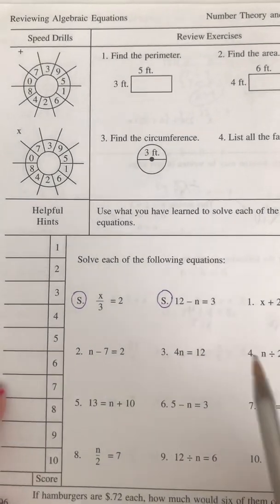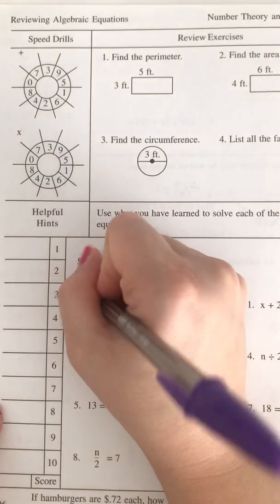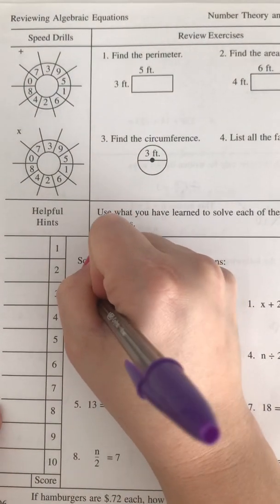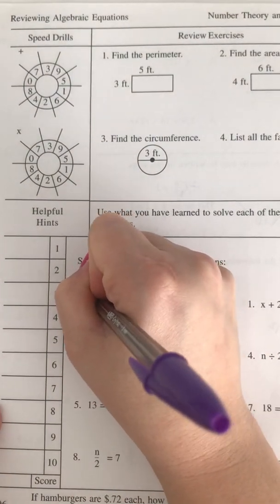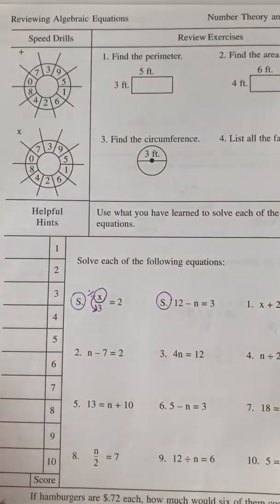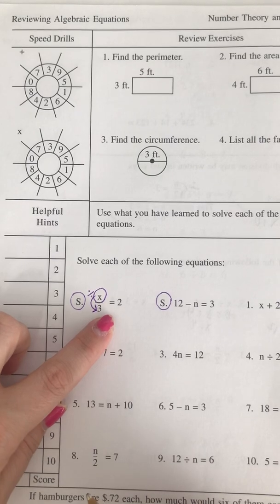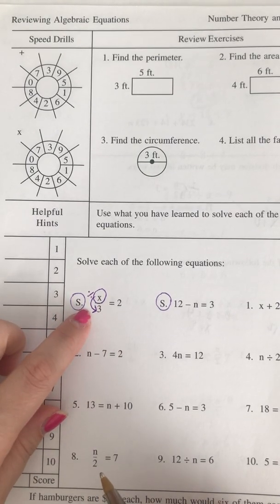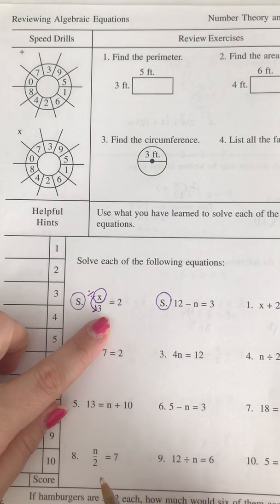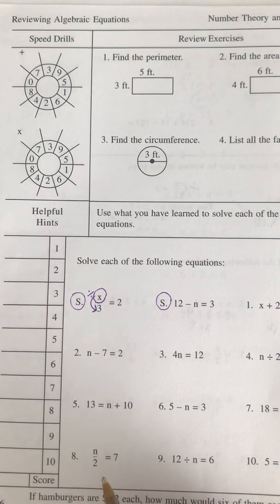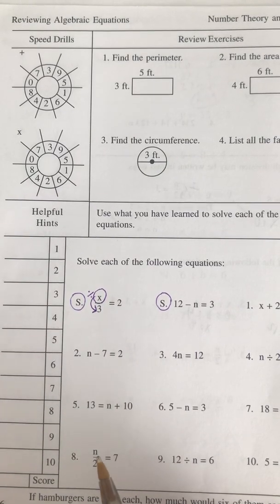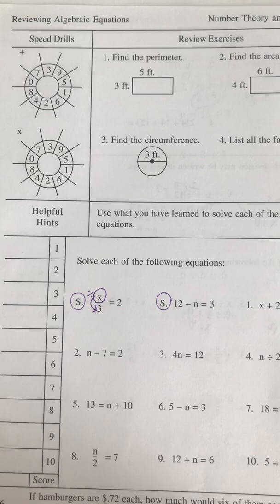So let's go to the first sample, and here we have what number divided by 3 gives you 2? What number divided by 3 gives you 2? X divided by 3 equals 2. So if we say it out loud, it'll make it easy. What number am I going to divide by 3? And I get 2 as the answer.